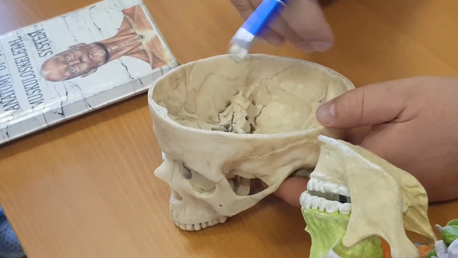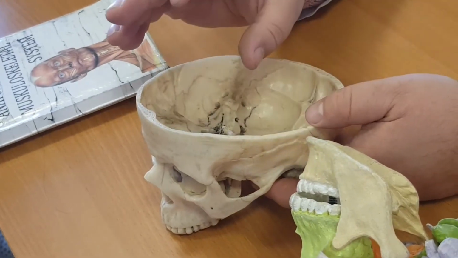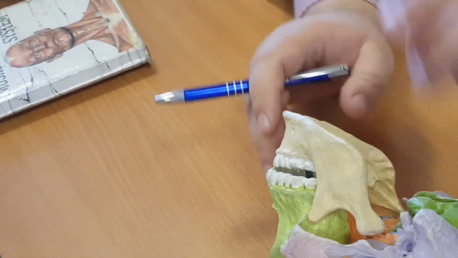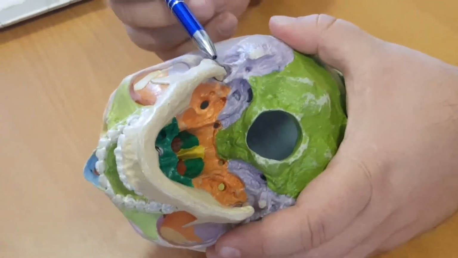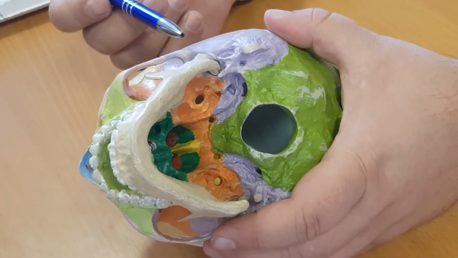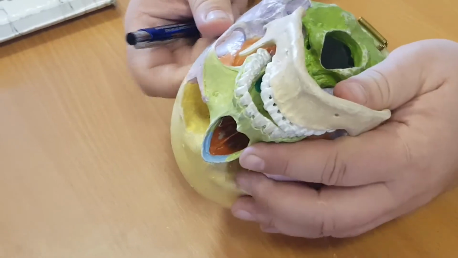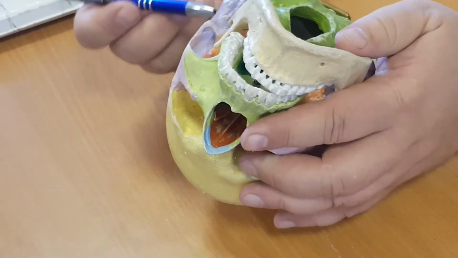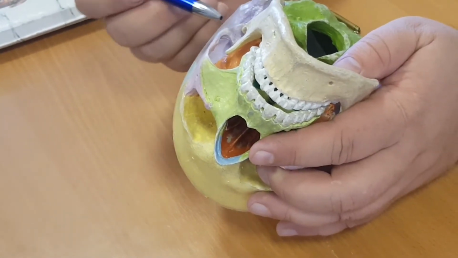That is synarthrosis, articulation with the help of connective tissue or cartilage or bony tissue. Another type of articulation, that is joints. And on the skull we have the temporomandibular joint, articulatio temporomandibularis. This joint is between what and what? Here it is fossa mandibularis of temporal bone and head of the mandible, caput mandibulae.